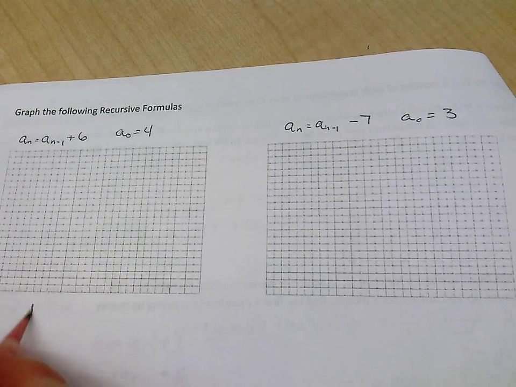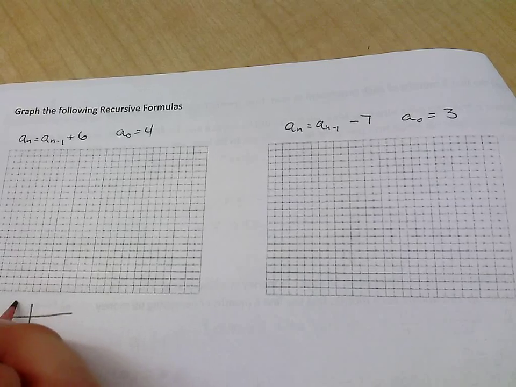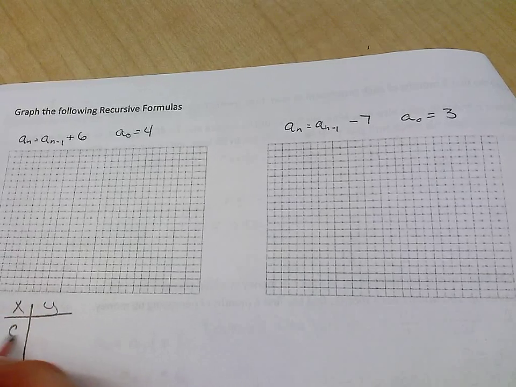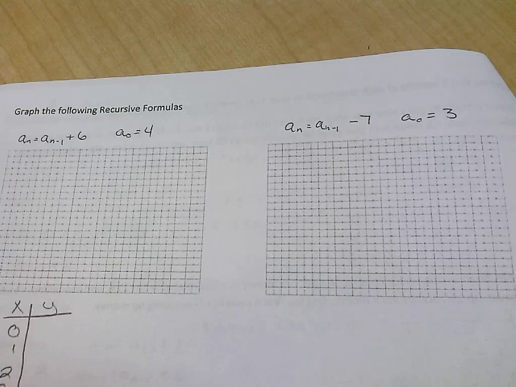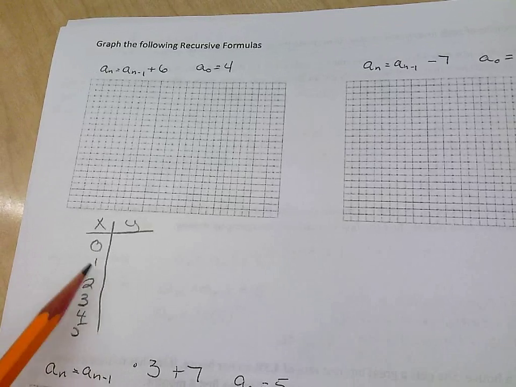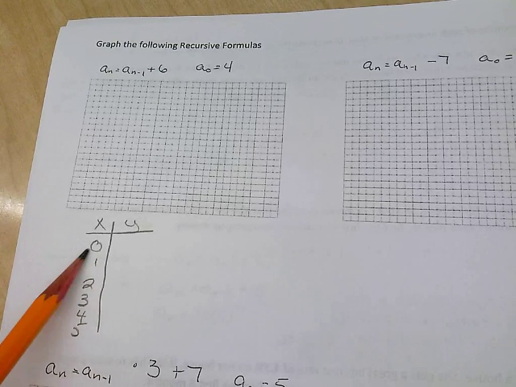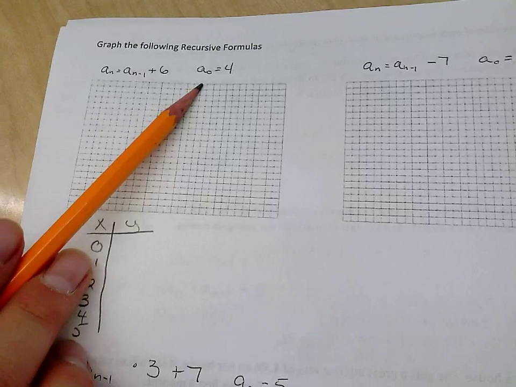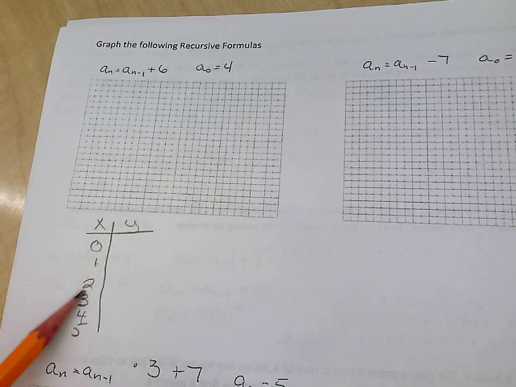What you always start out with is an XY t-chart. You go 0, 1, 2, 3, 4, 5. What these represent is A0, which is already given to us, A1, A2, A3, A4, and A5.